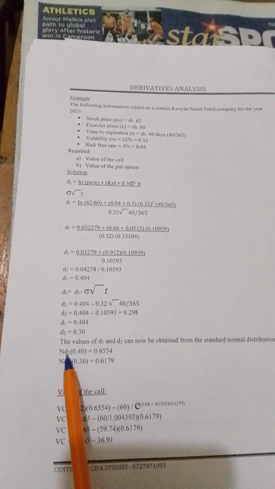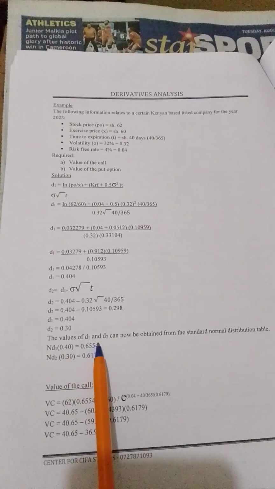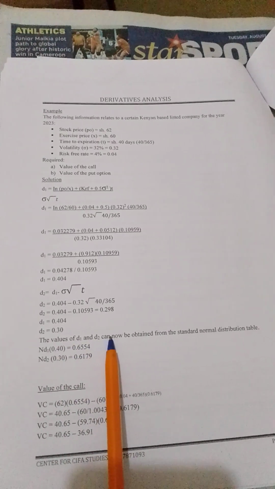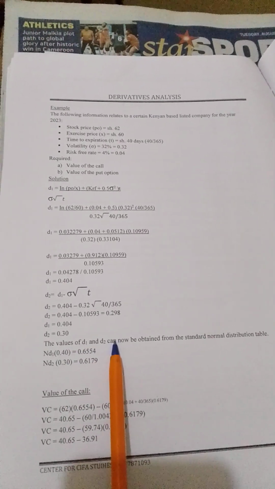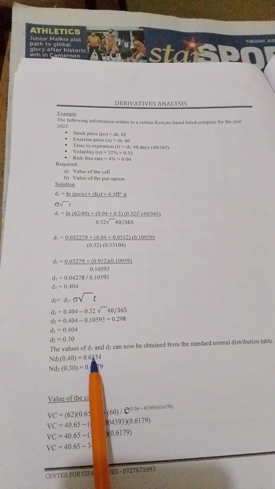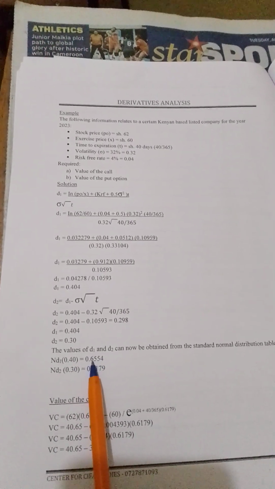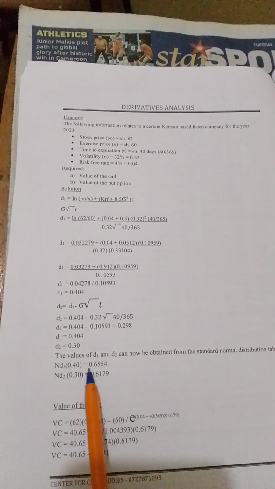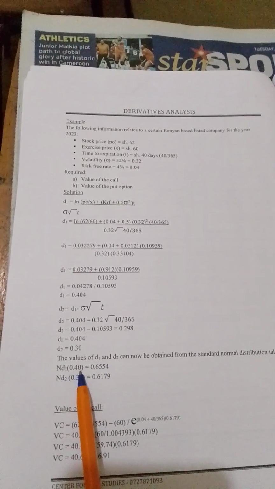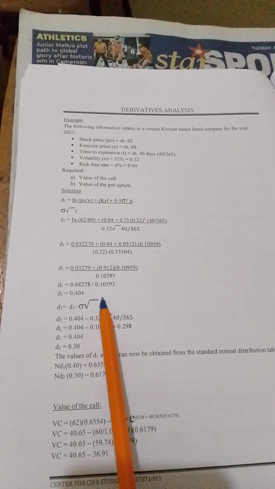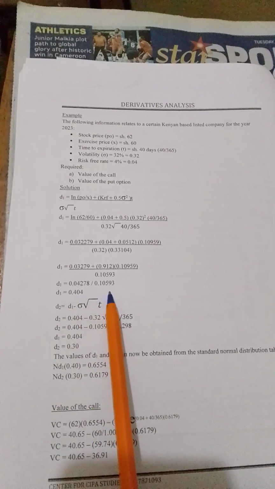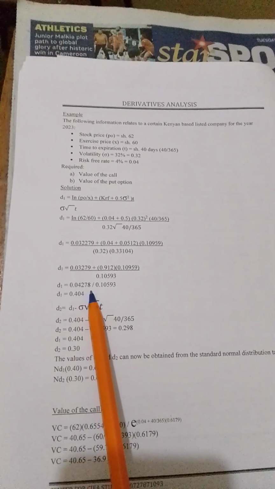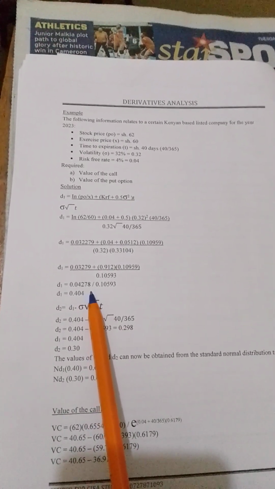We got 0.3. Then the values of ND1 and ND2 can be obtained from the standard normal distribution table. You can see this is what we got. You can check from your normal distribution table to confirm these figures, because D1 is 0.404. Check from your normal distribution table.